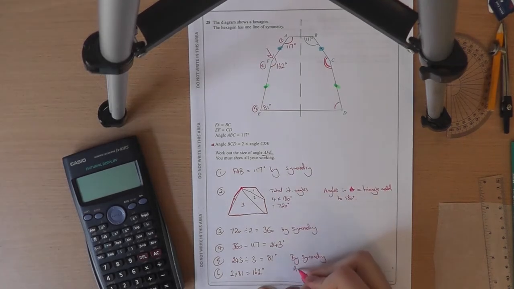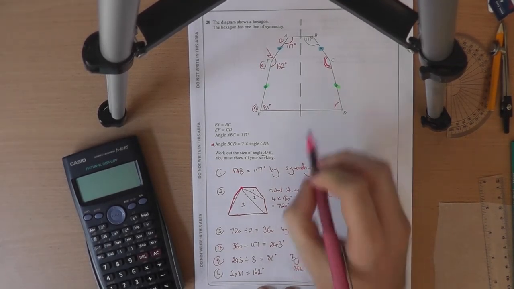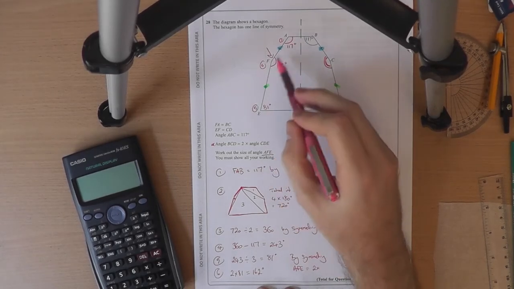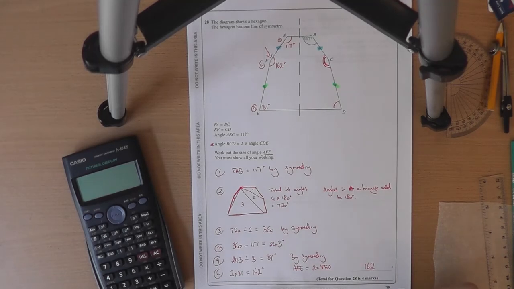AFE is 2 times FED. By symmetry, matching up to the other side.